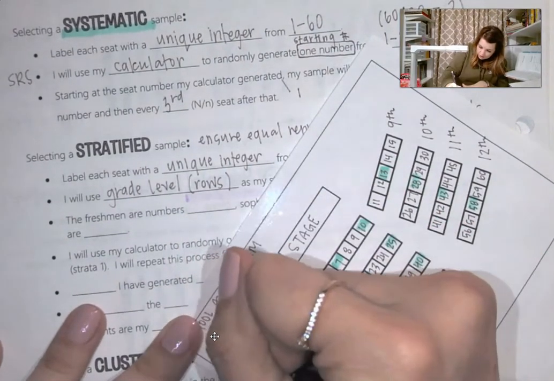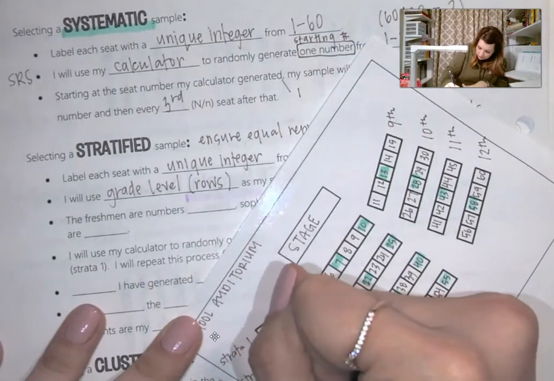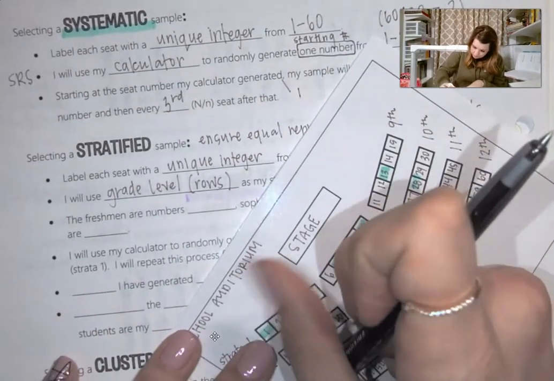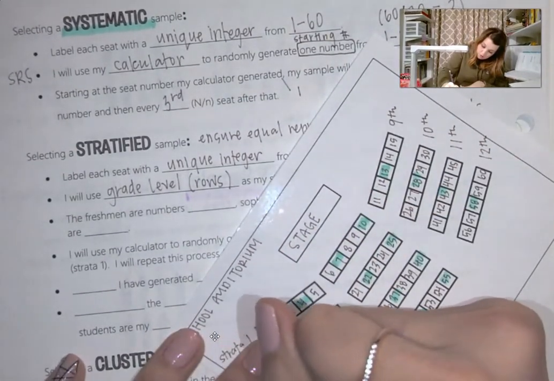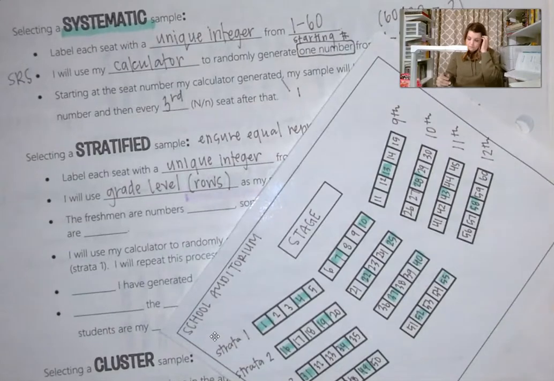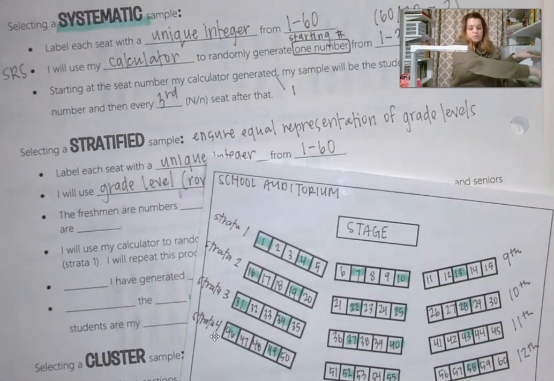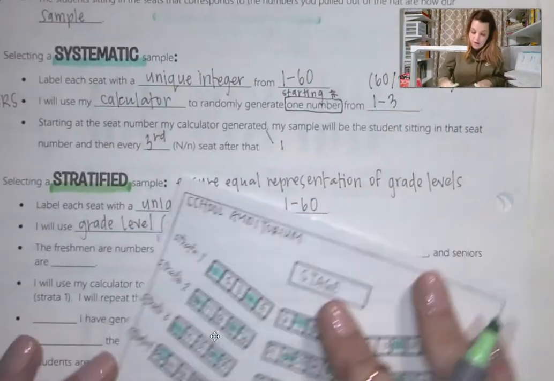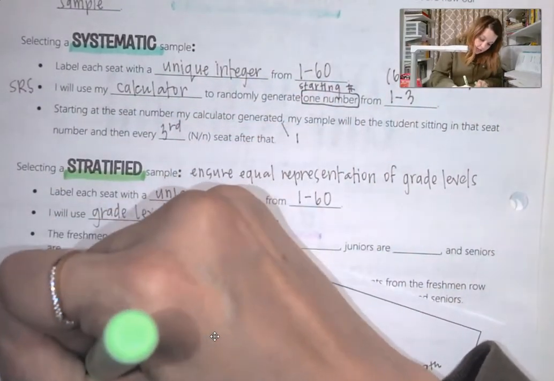Second row is strata 2. Third row is strata 3. And fourth row is strata 4. So we have 4 strata. I think I will highlight this as well, just so that if I refer back to this picture, I know what I was doing. So I have 4 strata, and each strata is a grade level.